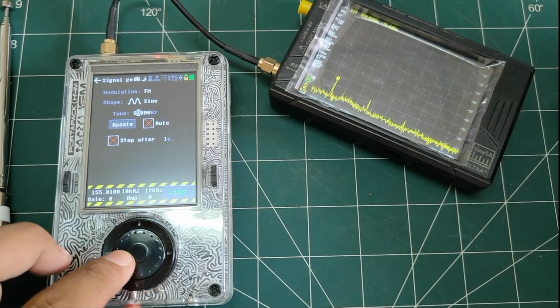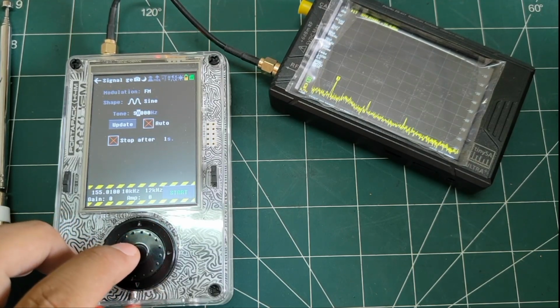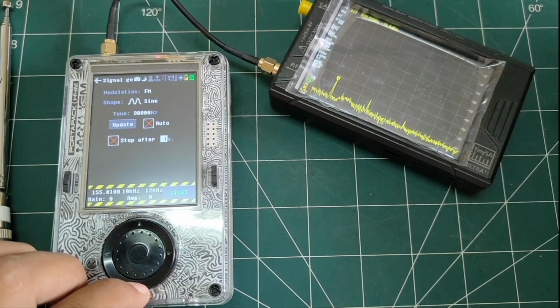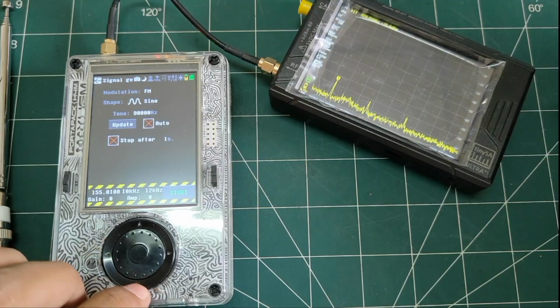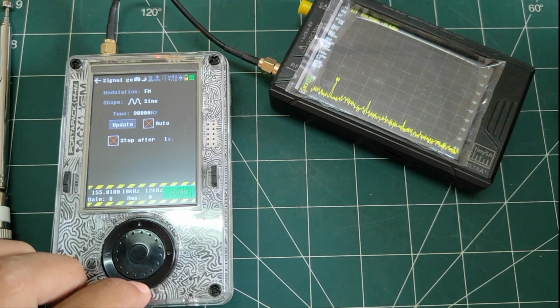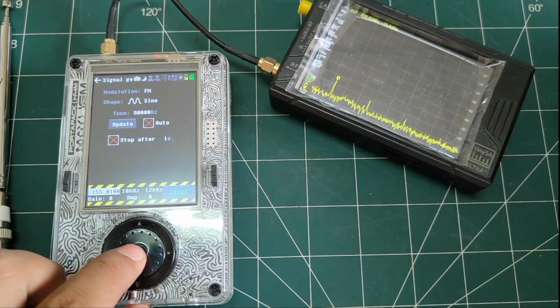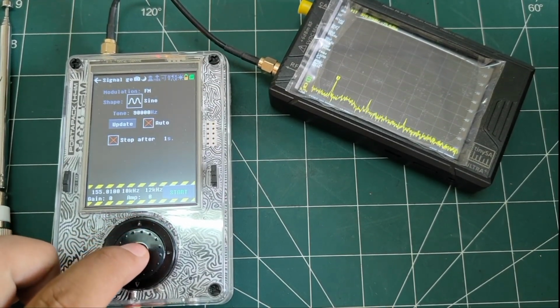For example, you can go up to 99 kilohertz, and let's change this to 90 kilohertz. You can auto update this, and this is going to be a modulation frequency, and the carrier frequency is going to be right here. So you can choose this to be anything you want. These are a couple of things that you can do.